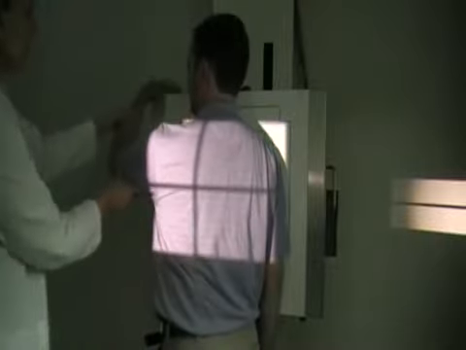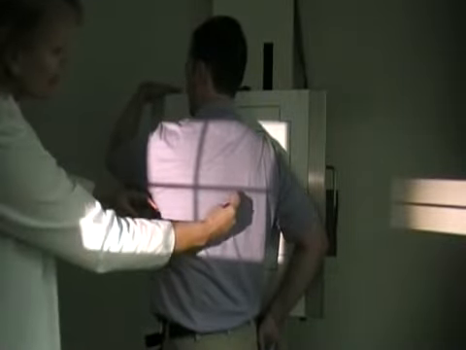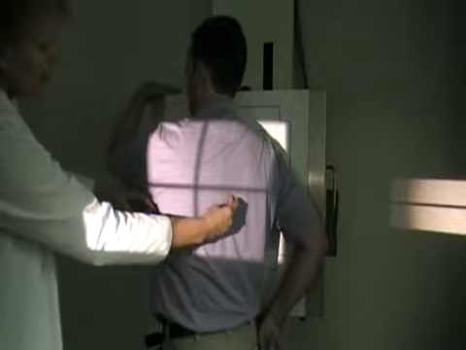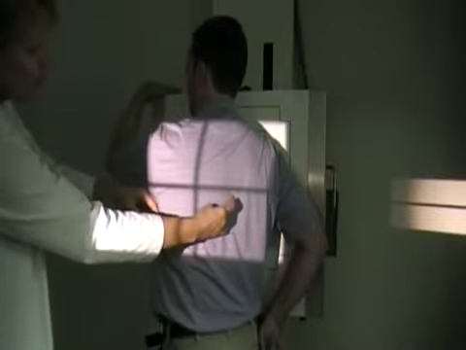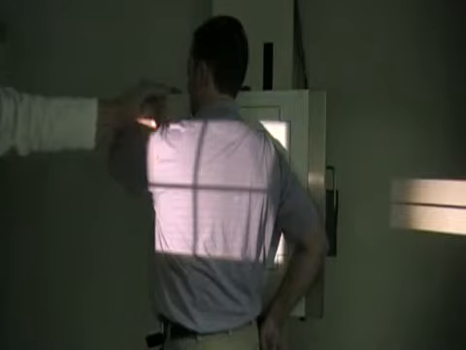So here David is in an RAO. I'm going to bring this arm up, bring this arm out, okay, and then we're checking our central ray. It's going to be halfway between the spine and the lateral border, and we are including both sides, as you see here. Okay, but this is going to demonstrate that left lung the best.